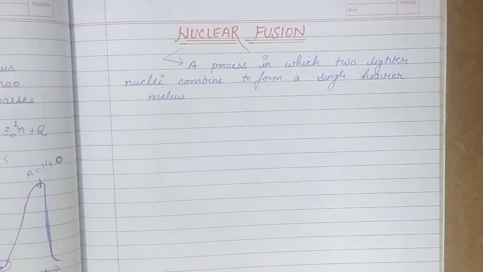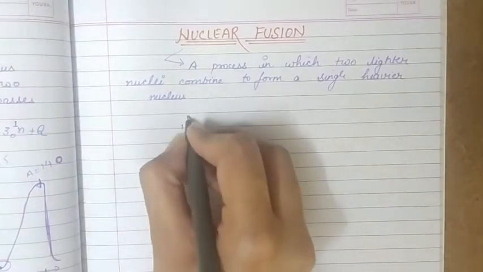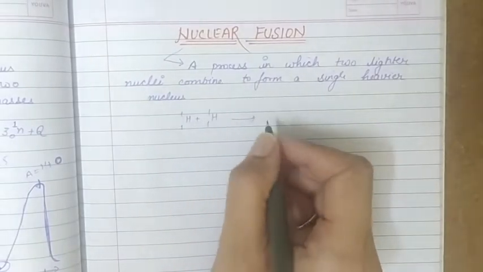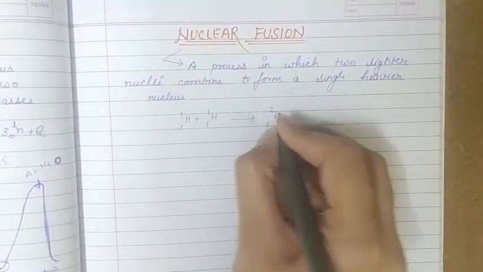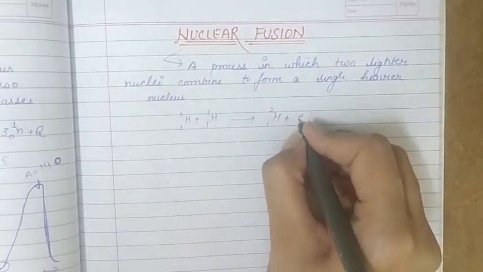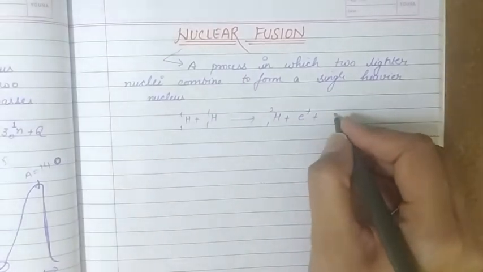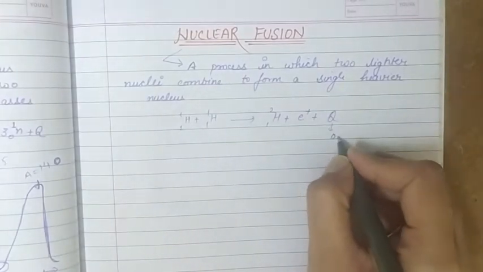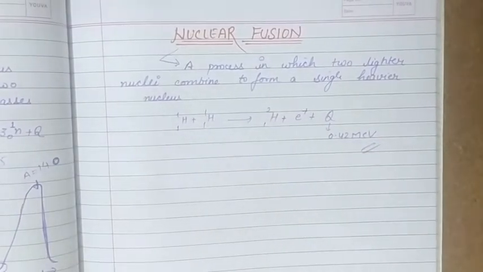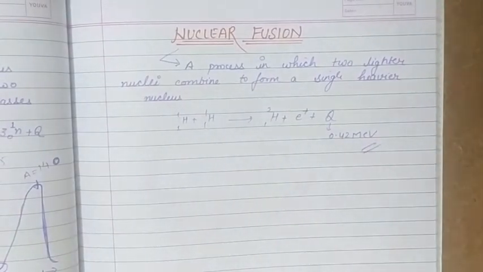For example, two protons when combined give us a deuteron and a positron with a release of some energy. The reaction is 1H1 plus 1H1. When these two combine, it gives us 1H2, that is deuteron, plus a positron and some amount of energy. This amount of energy is equal to 0.42 MeV. So this is a type of nuclear fusion reaction.